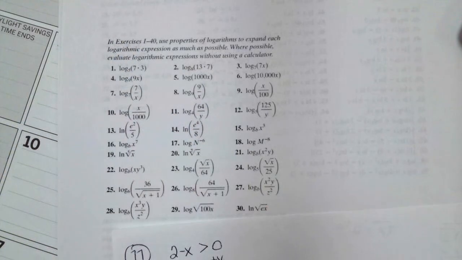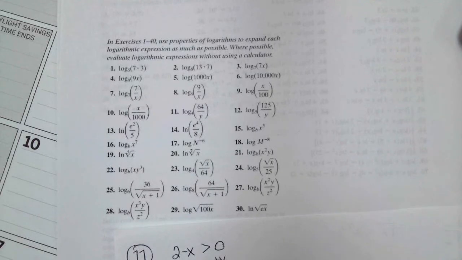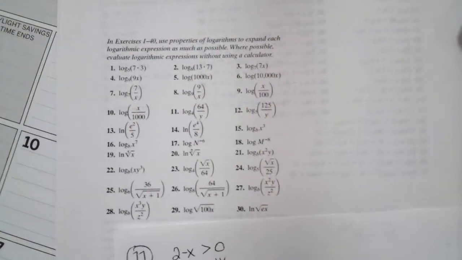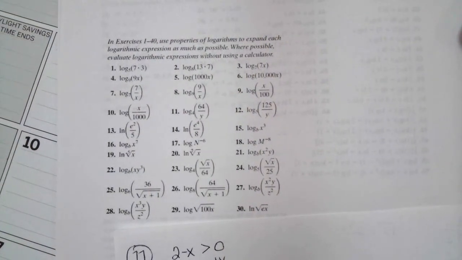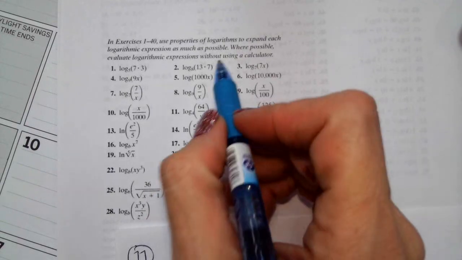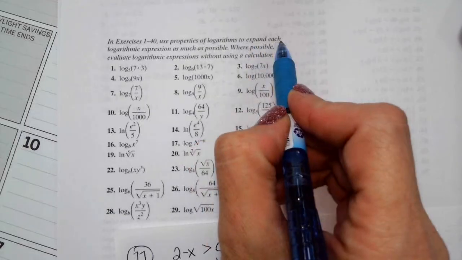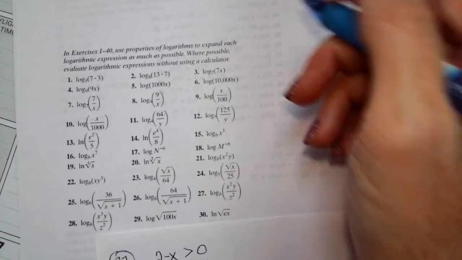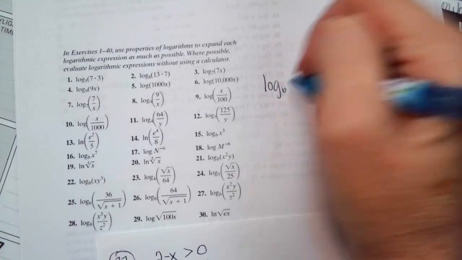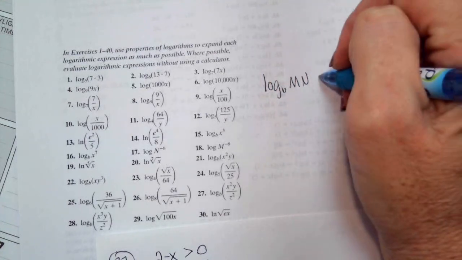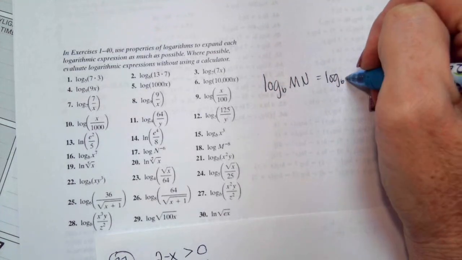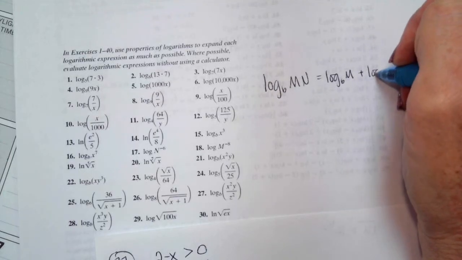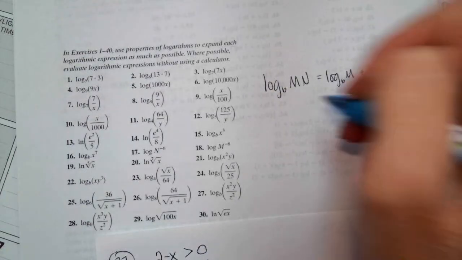Okay, so now we're looking at 1 through 40 from 3-3, and there's going to be 4 different ones from this section. So it's all just expanding the logarithmic expression as much as possible. Remember that log base b of mn is equal to log base b of m plus log base b of n.